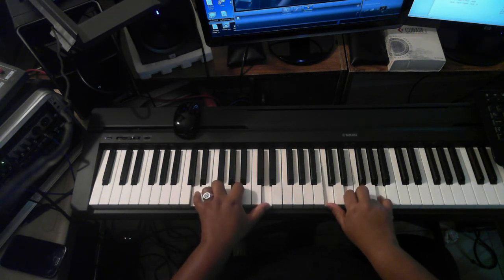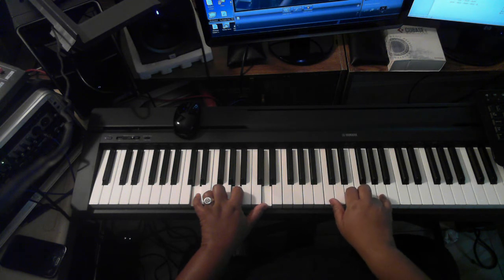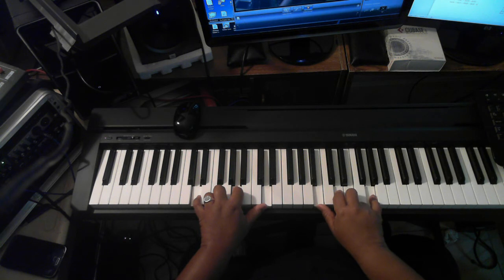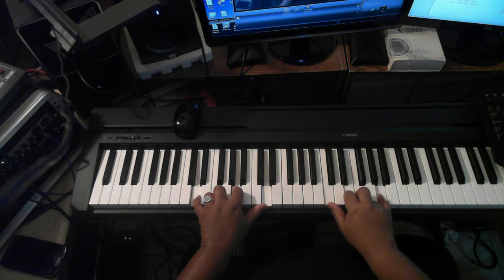So you're going to keep your D, but you're going to move your right hand. Here's the easiest way to show you. Just move all your fingers down to the very next white key. Okay, and then bring it back up. See what I just did?